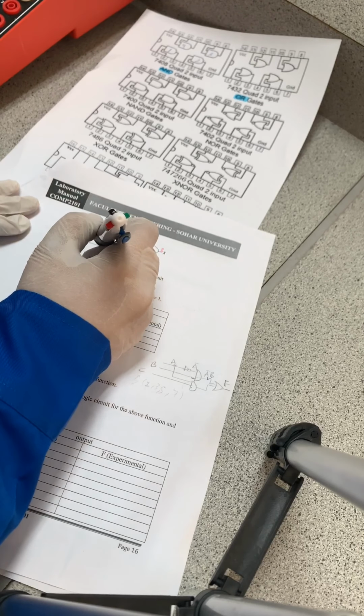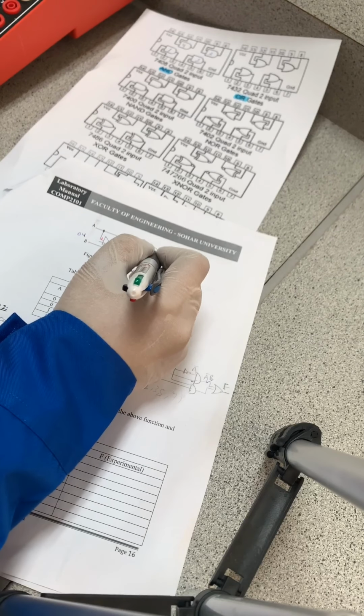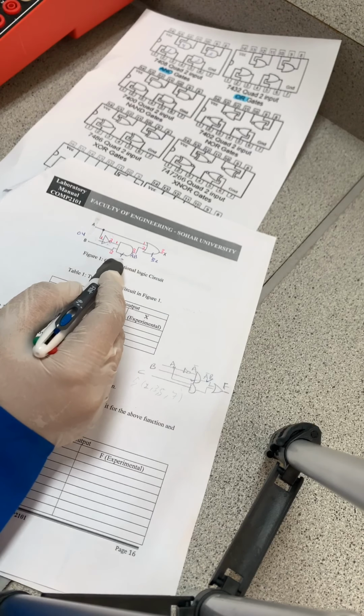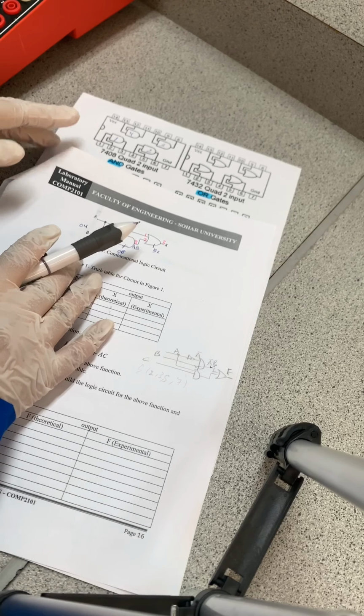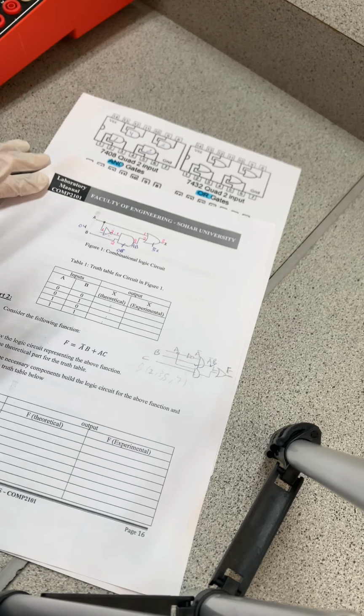So this will be 04, this one will be 08, and this will be 32. Also for the AND gate, I will go to the specification of the AND gate. Like I am saying to you, I have 4 of them. You can choose any one you want. But be careful about which pins are the inputs and which pin is the output.